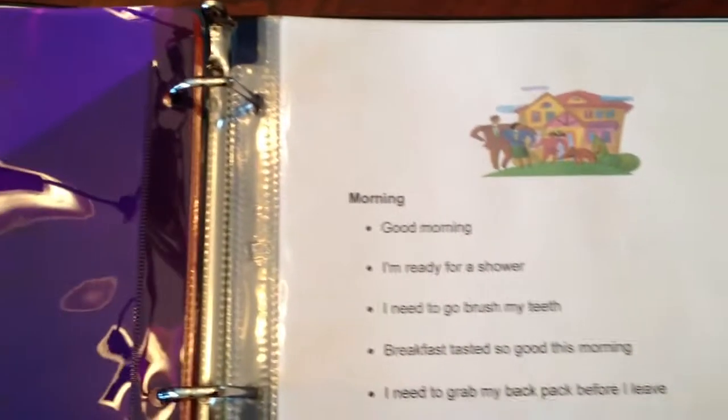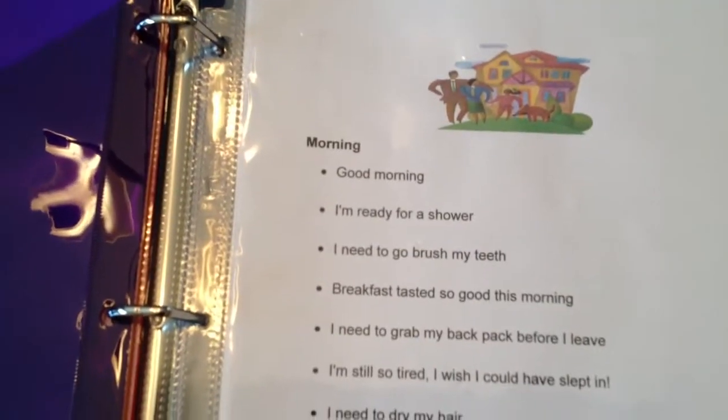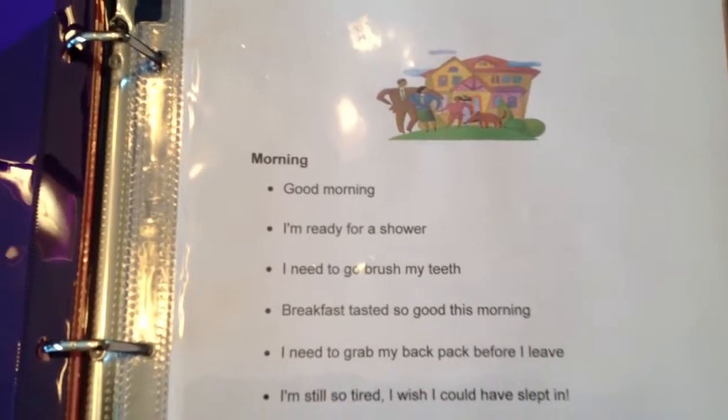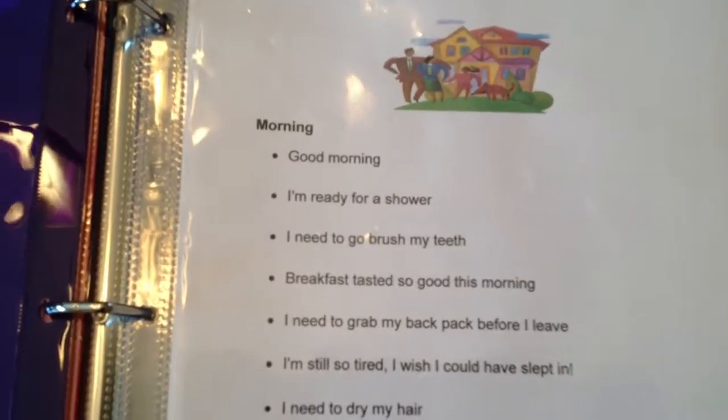Okay. And the next section in this communication book is her home. So when she's at home with her family, there's a lot of common things you would say at different times of the day. So that's how I organized them. So I started it out with the morning.